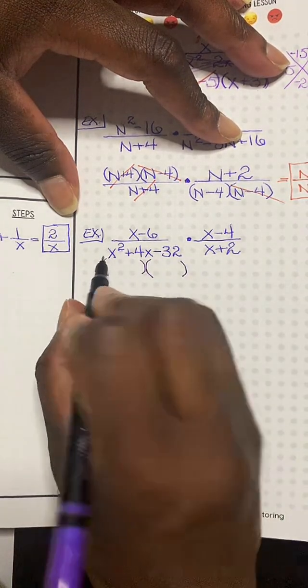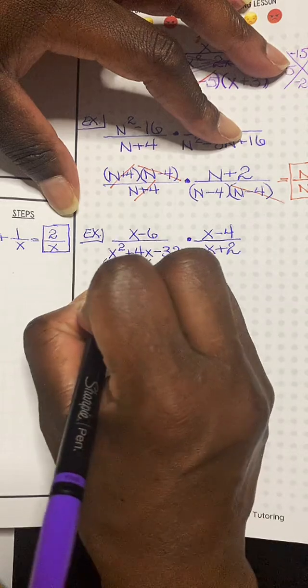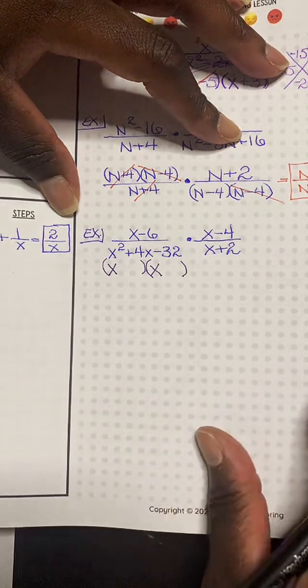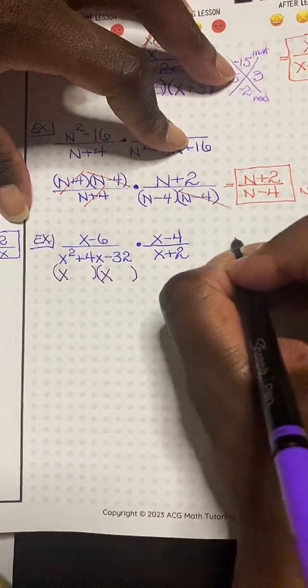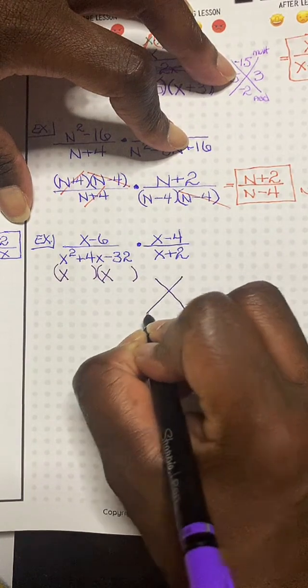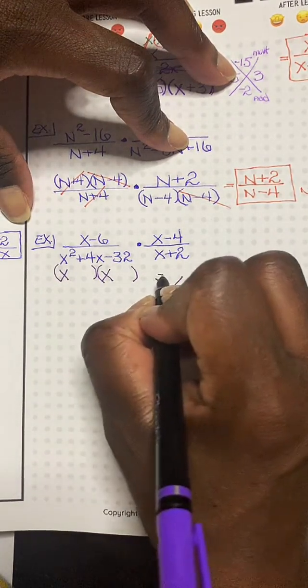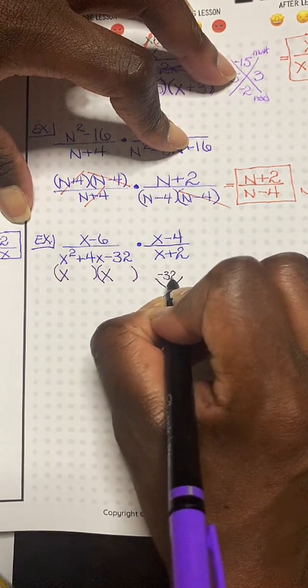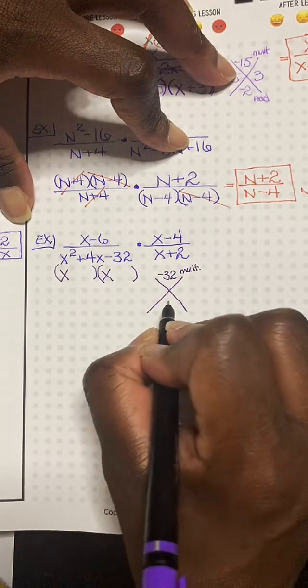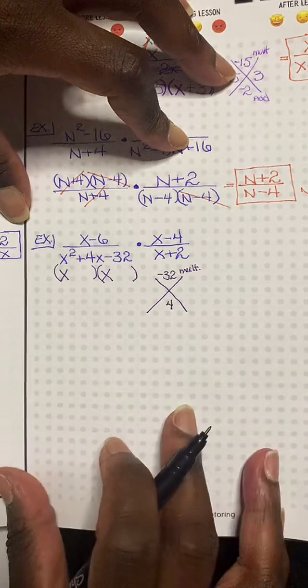My leading coefficient is 1, so that means I'm splitting my x's. There's an x there and an x there. Now we have to think: what two numbers multiplied together give me negative 32, and added together give me 4?